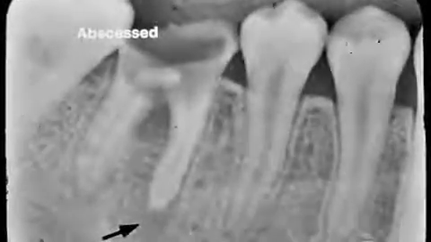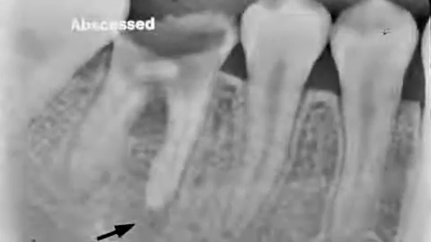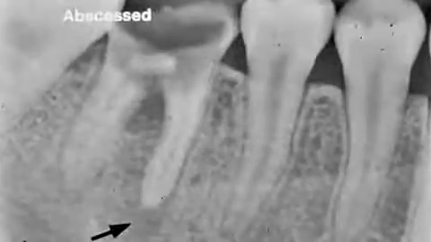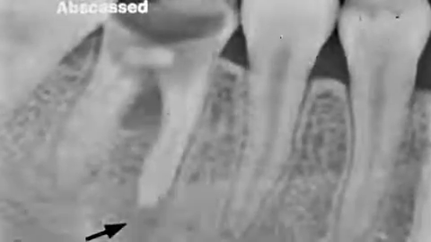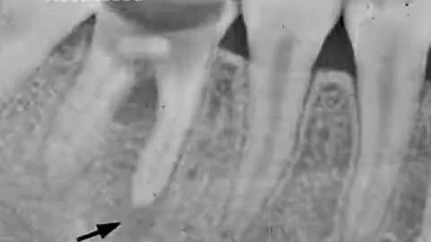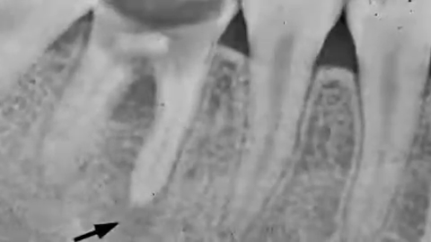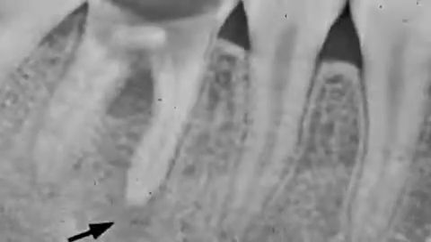This tooth has a periapical abscess. Notice that there is a large area of caries. The crown is almost entirely destroyed. Radiolucencies at the apices of teeth can also be due to a cyst or a granuloma. Notice the large white area in the crown, and that is a pulp stone.